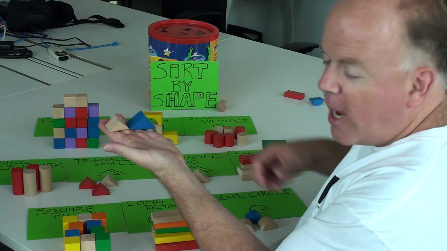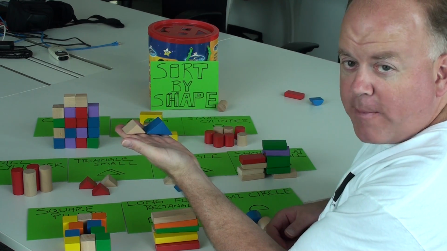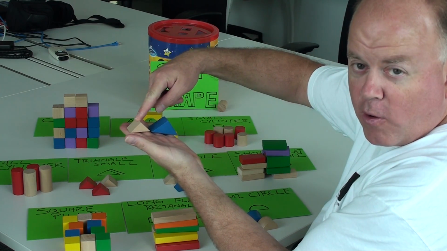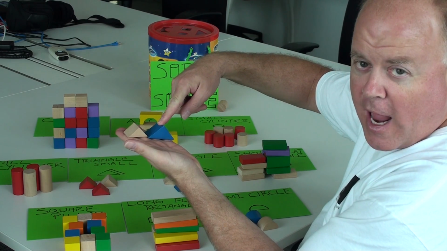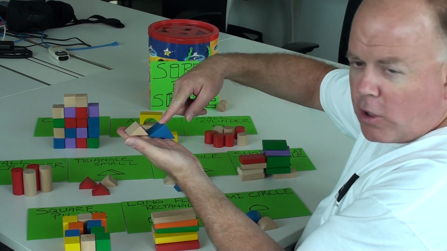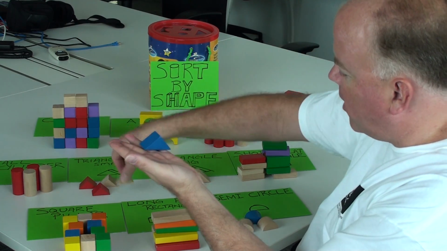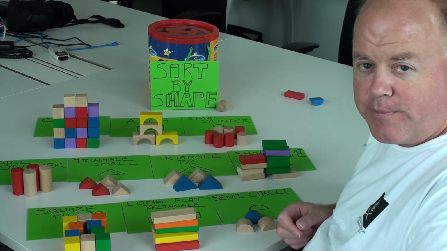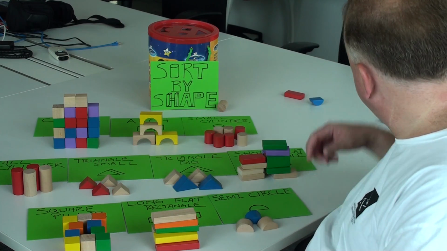Are these shapes the same? Almost. This is a small triangle, and this is a big triangle. Good job, Jupiter. We'll put the small triangle with the other small triangles, and the big one with the big ones. Okay?